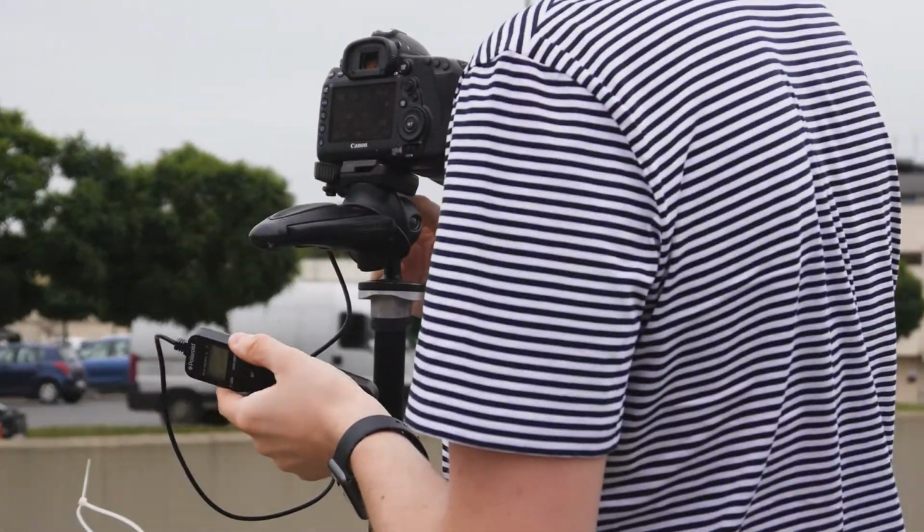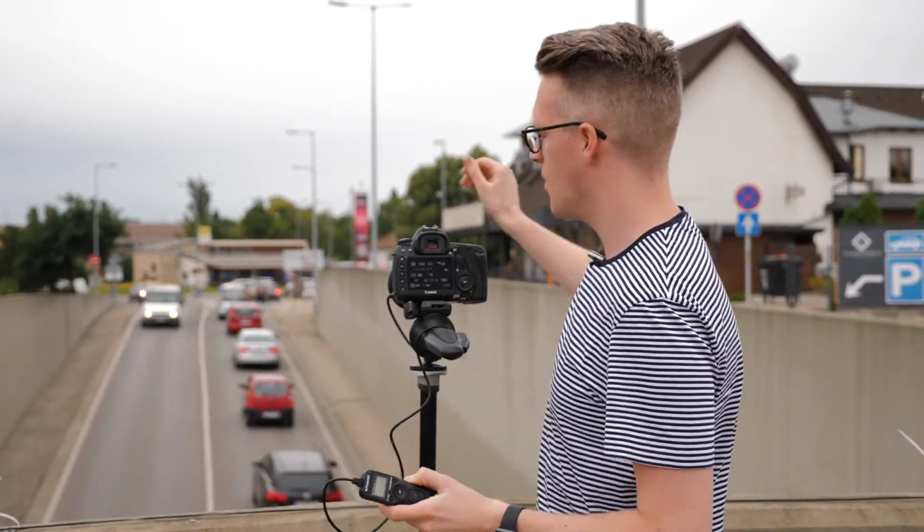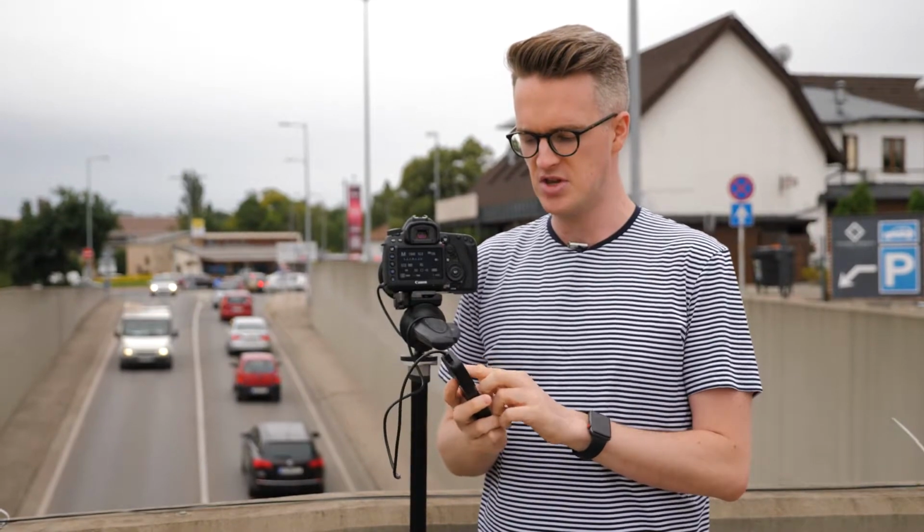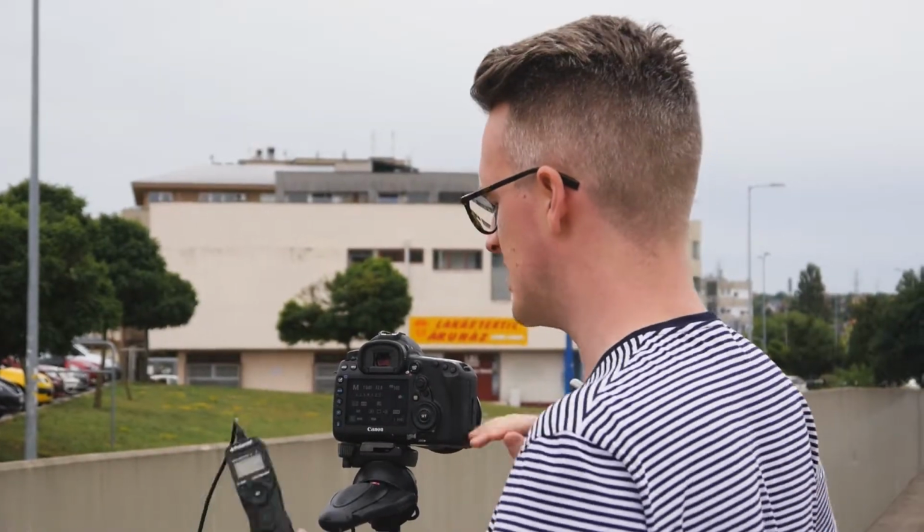It's plugged into my camera. I'm on single shot shooting mode. I've manually focused, so I know exactly what's going to be in focus. And all I have to do is hit start. My camera is going to take it from there.